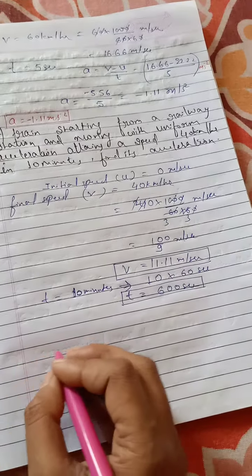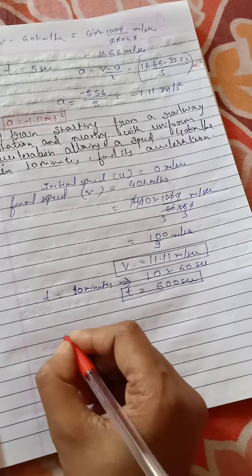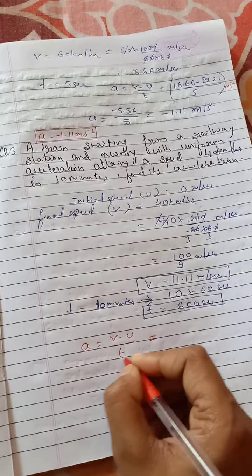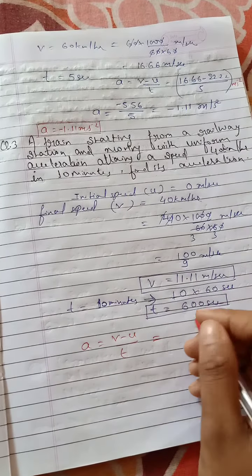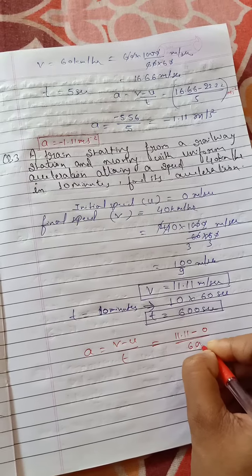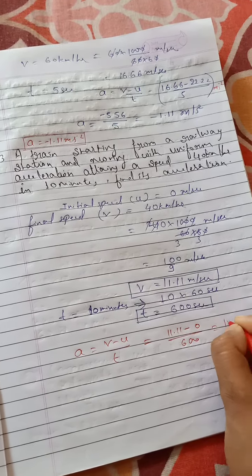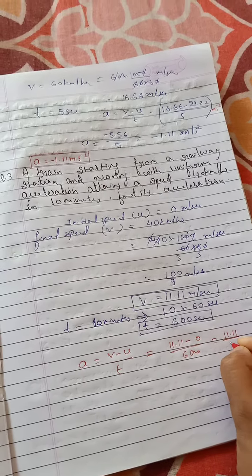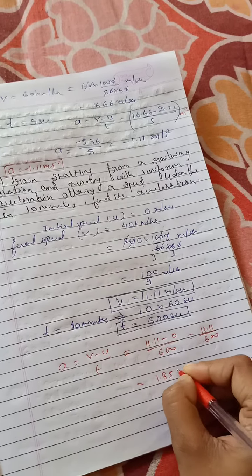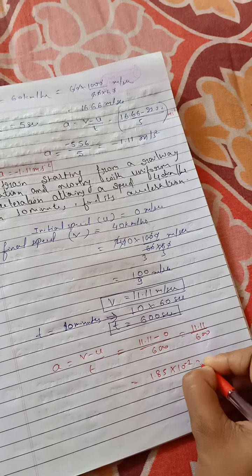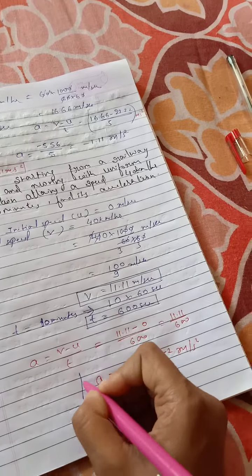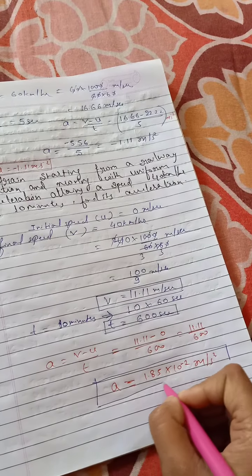So again we will use the formula of acceleration, which is v minus u upon t. Now we will put the values of v, u and t. So we get 11.11 minus 0 upon 600. After cancellation and calculation we get 1.85 into 10 to the power minus 2 meter per second square. It is the final value of acceleration.